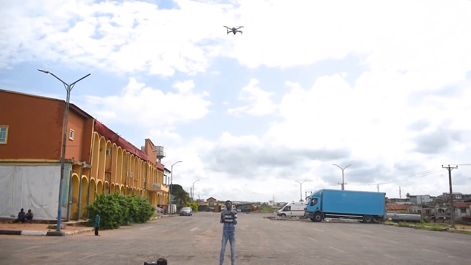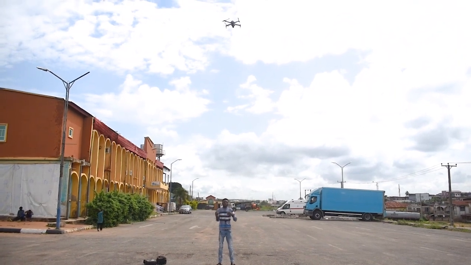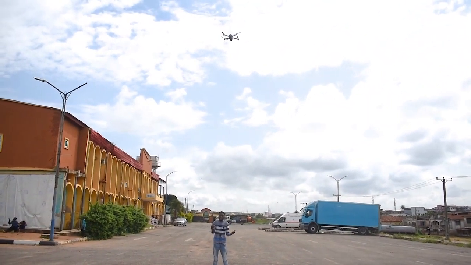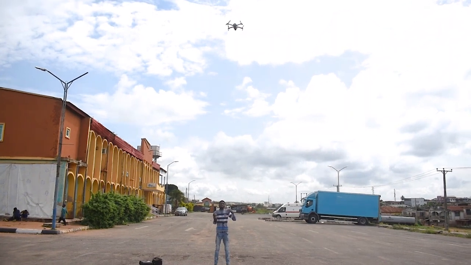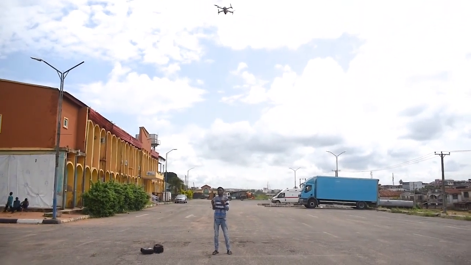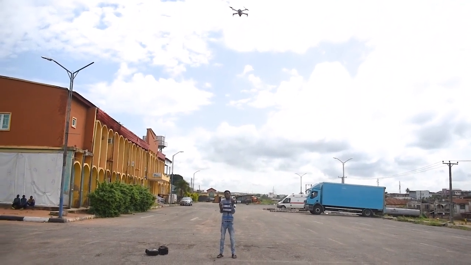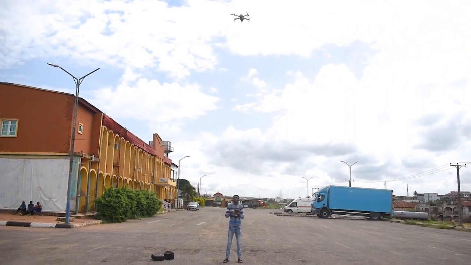You want to fly in a place that is free of grasses. You don't want to fly your drone when it's windy or cloudy, or when it's drizzling, because if it's drizzling and you fly your drone, a little bit of water can enter it and cause problems with some circuits in your drone. So I hope I've done a lot of justice.